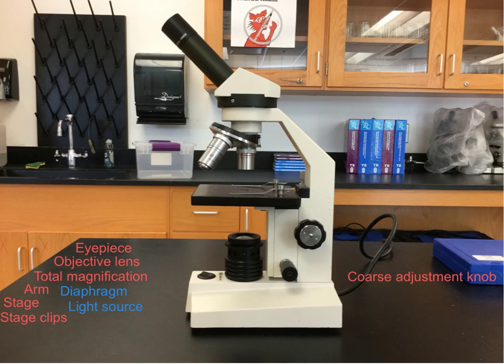To avoid doing that, we never use the coarse adjustment knob, just like Ms. Tay said, on higher power settings. Rather, we use the fine adjustment knob, the smaller knob lower down on the microscope, to make very subtle movements up and down of the stage. That will allow us to resolve the image clearly on higher power settings.